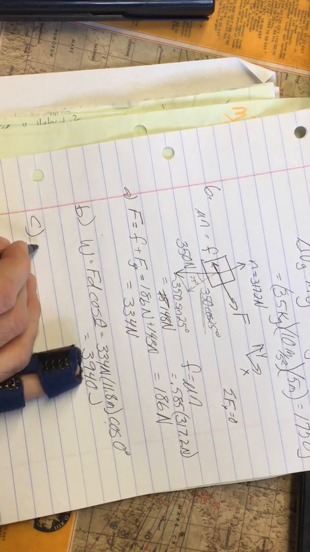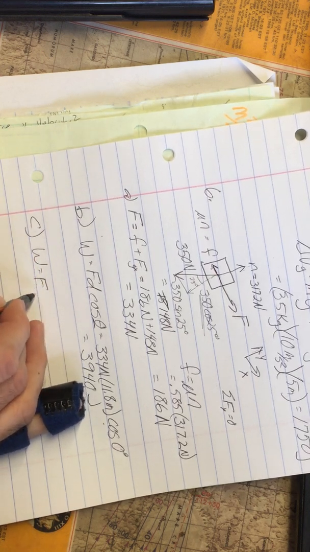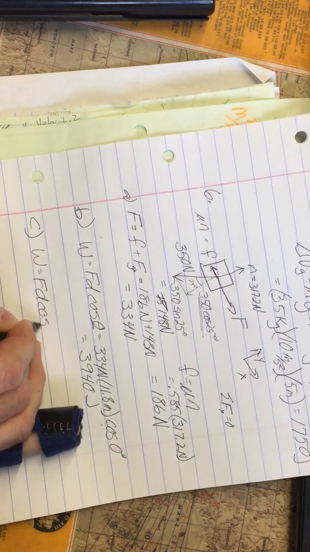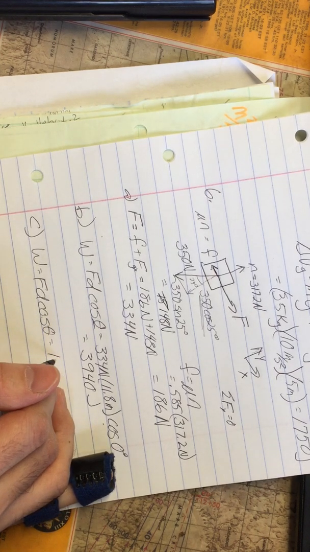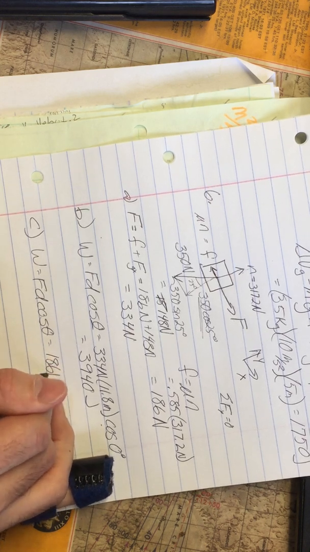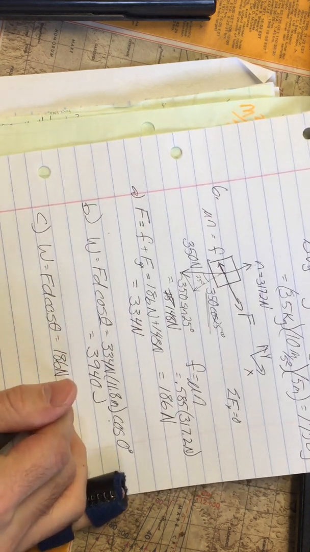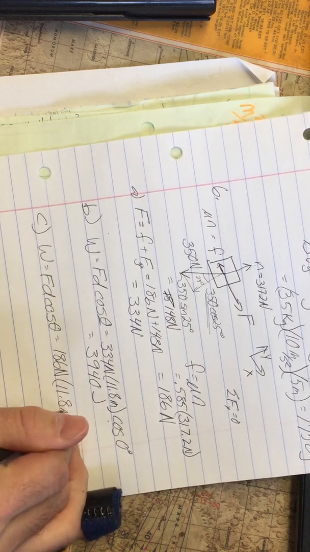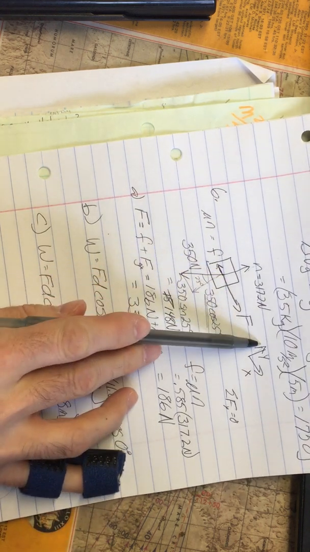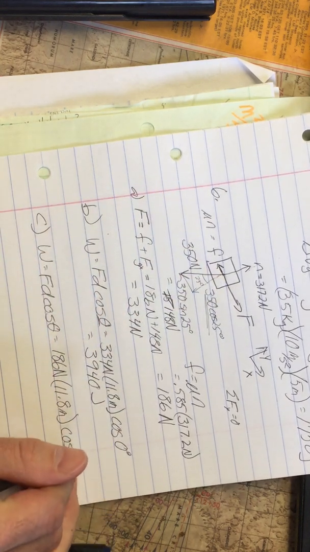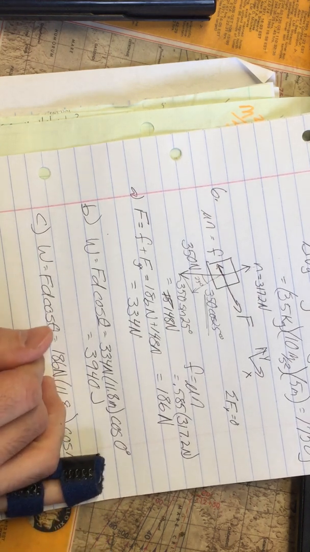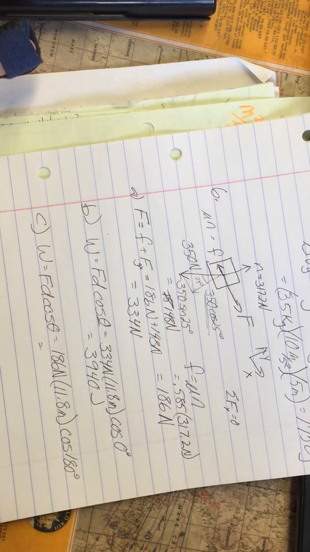Well, friction, we've already established, was 186 newtons. We're still going to use the same formula, right, because we're looking for work. And that was also applied over 11.8 meters, but the motion is up the ramp, friction is down the ramp. The angle between up and down is 180 degrees. And so we should get a negative value here, which makes sense because friction takes energy away from stuff.